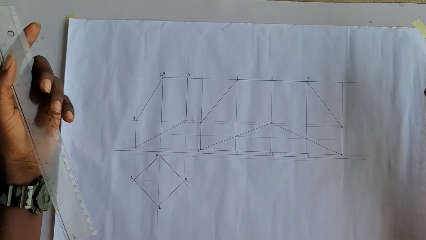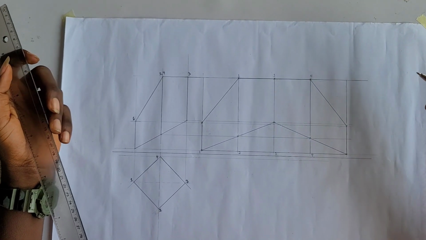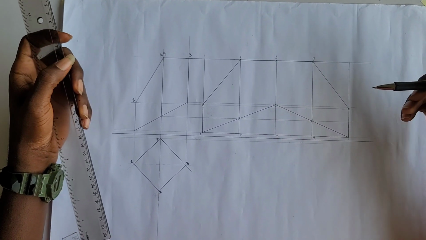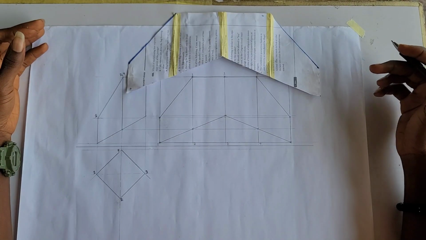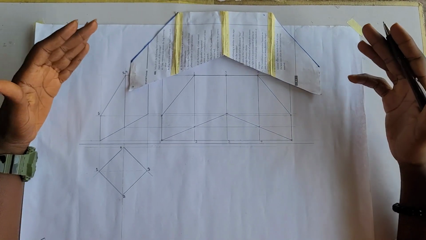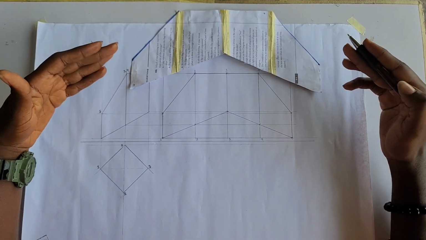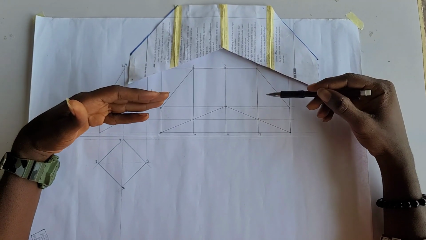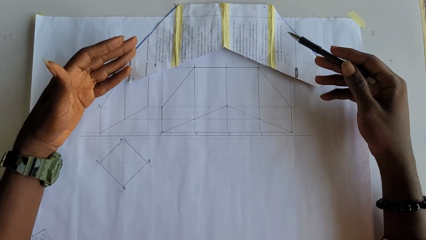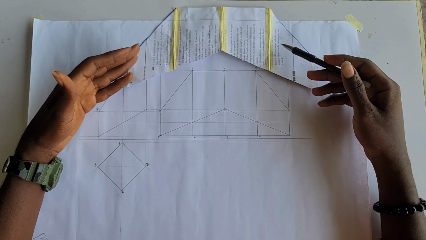And this is the completion of the solid objects development. Now we have completed the development of our square prism, and as you can see, it matches with the model we have created here.